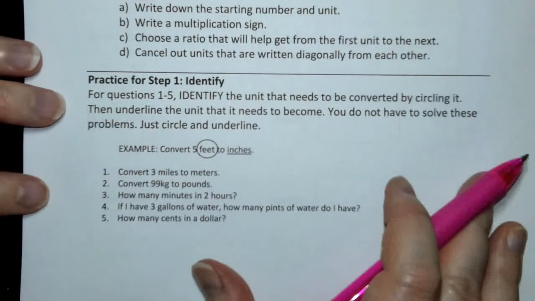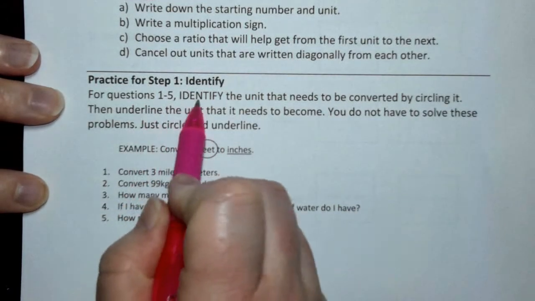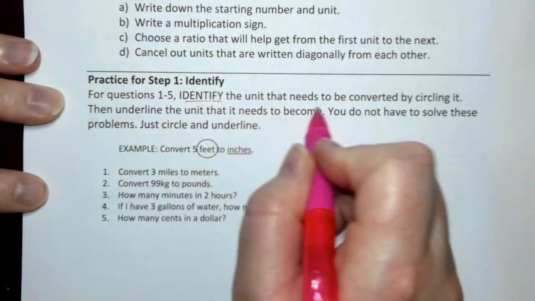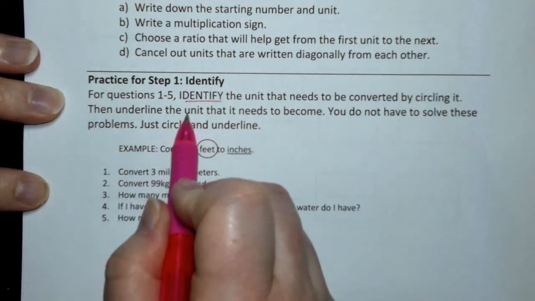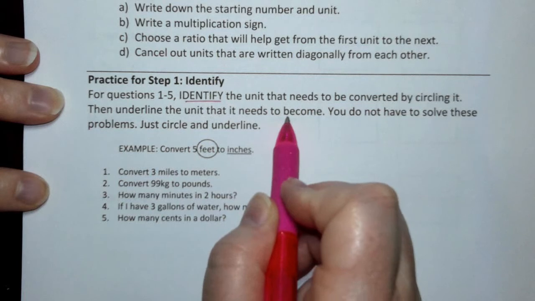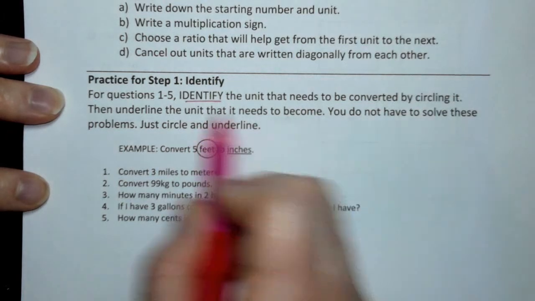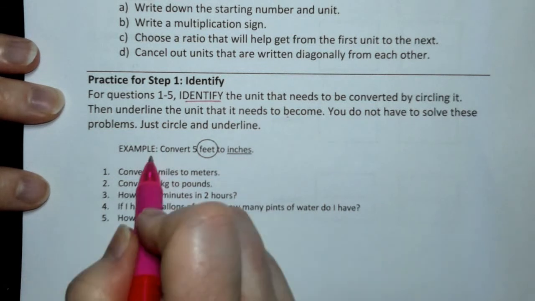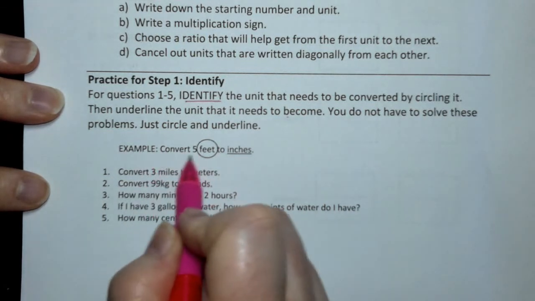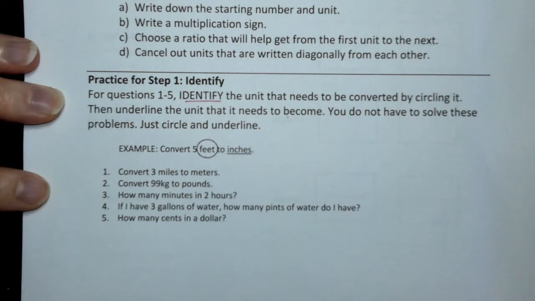So step 1, you're going to identify the unit that needs to be converted by circling it. Then underline the unit that it needs to become. You do not have to solve these problems. Just circle and underline. So the first example is saying convert 5 feet into inches.